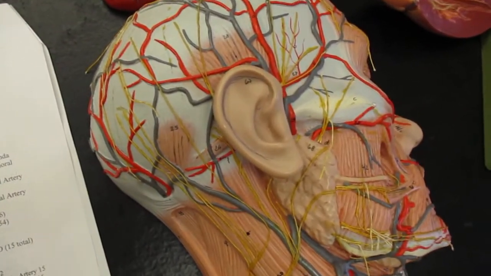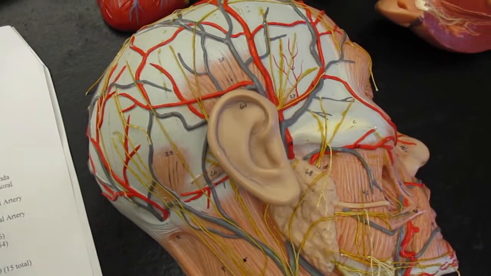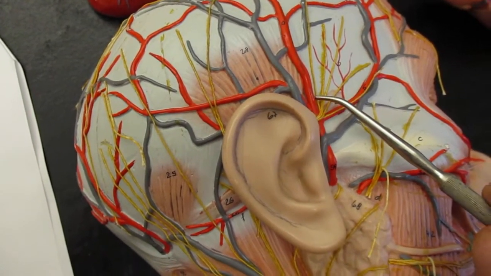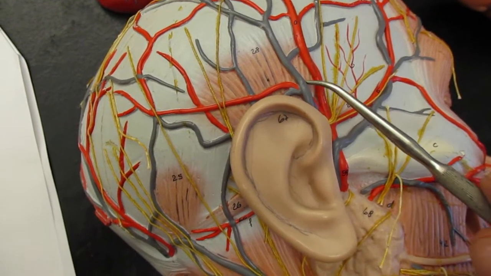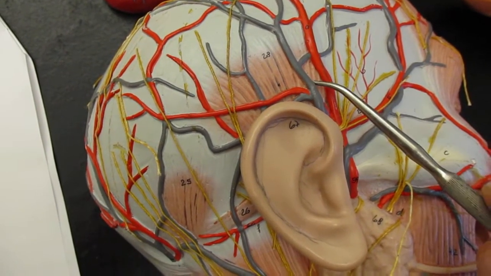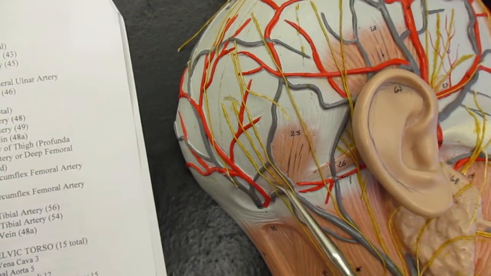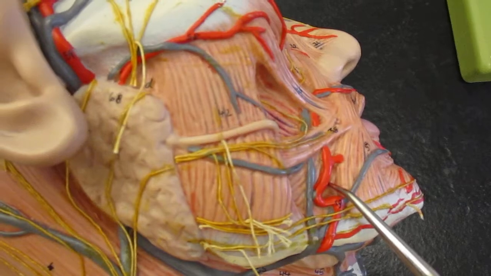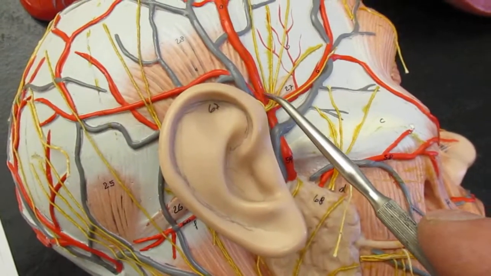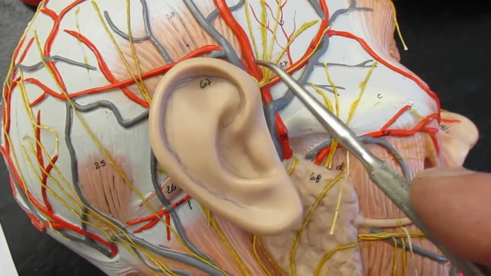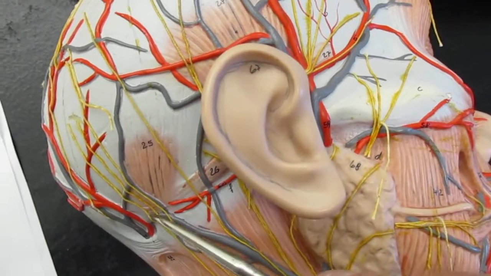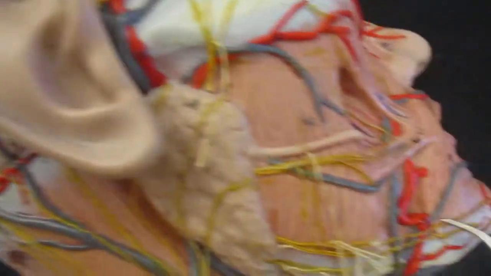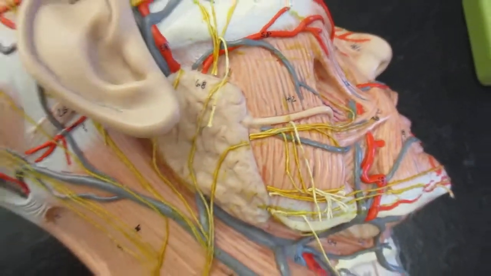Okay, this is a continuation of the cardiovascular and respiratory system, the models. So right here you have your superficial temporal artery and vein, and then you have your occipital artery and vein, and then you have your facial artery and vein. Superficial temporal artery and vein here and here, and then your occipital artery and vein, and then your facial artery and vein.